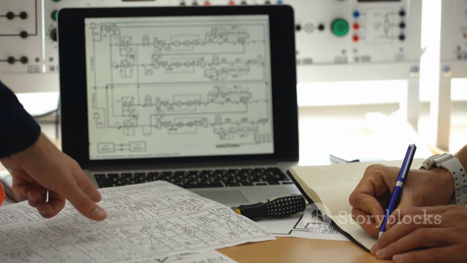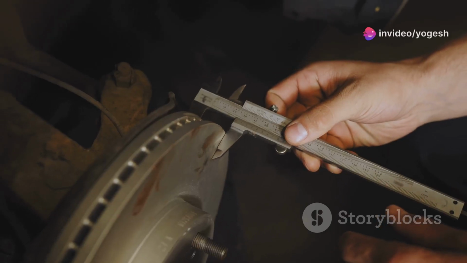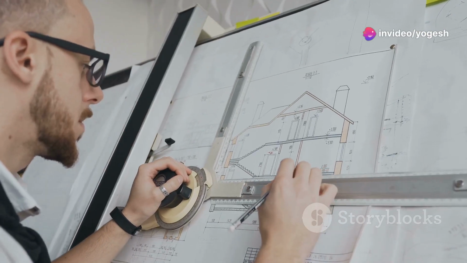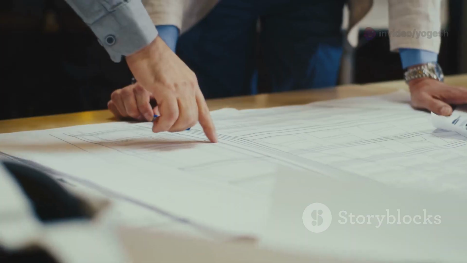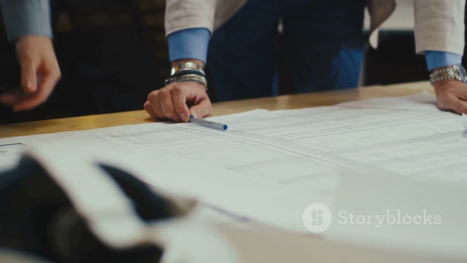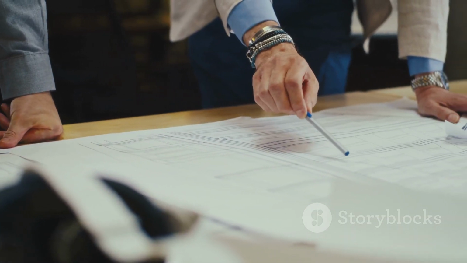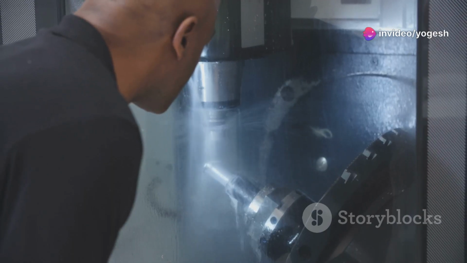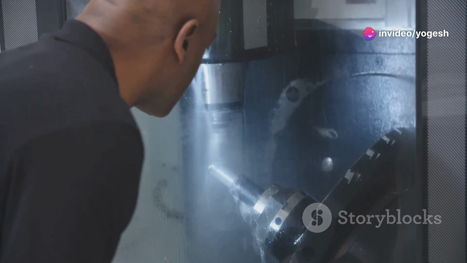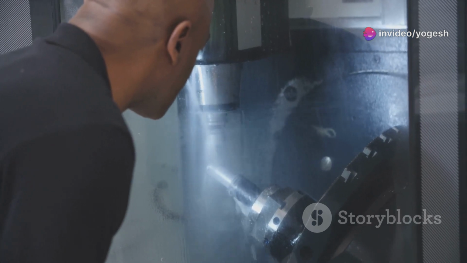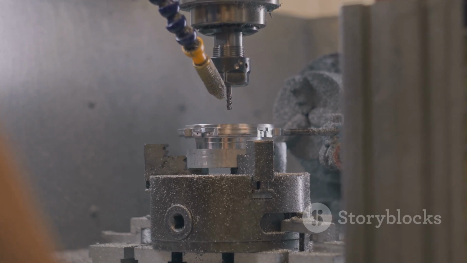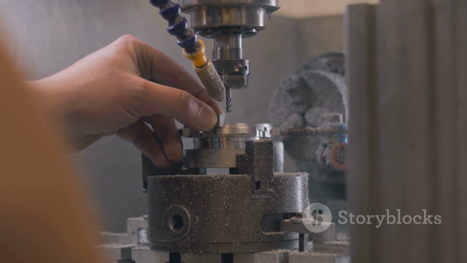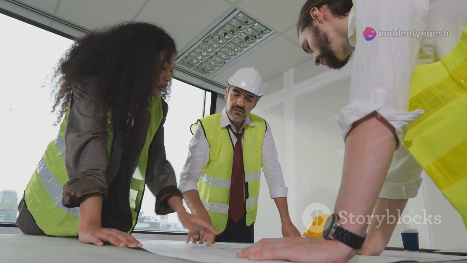3. Datum delight. Datums are fixed reference points on our parts. Think of them as the starting line for all our measurements. Using datums consistently ensures that everyone is on the same page. 4. Tolerance teamwork. When selecting tolerances, we need to consider the capabilities of our manufacturing processes. Tighter tolerances mean more precise manufacturing, which can sometimes mean higher costs. It's all about finding the right balance.